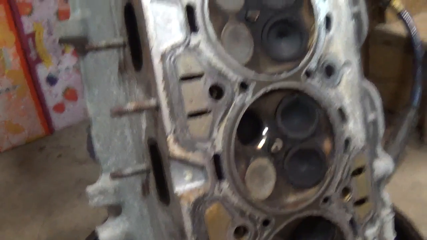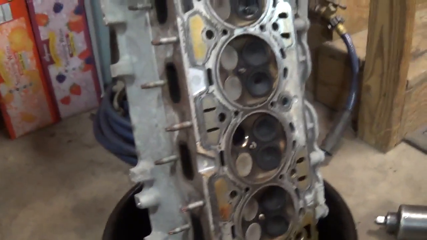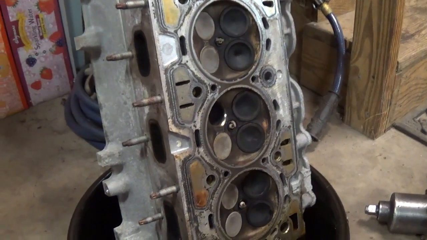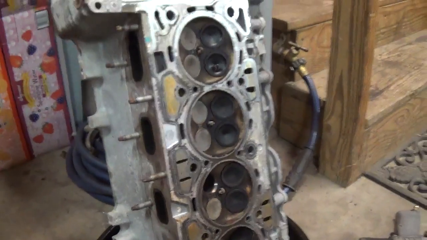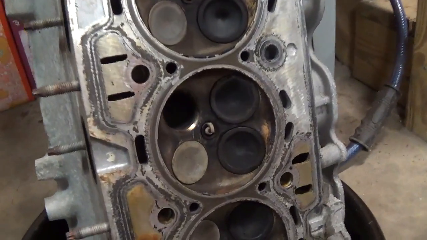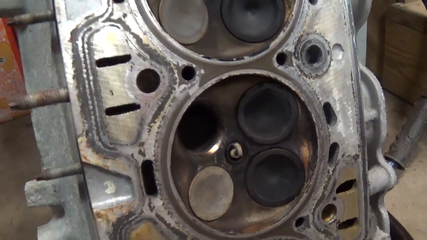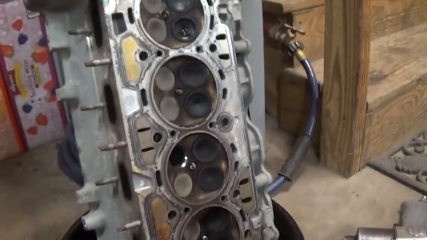I guess it's a common GM problem. If you've seen Scanner Danner's case study on the Hummer, he had the same issue. It was a misfire, exhaust valves were leaking. So there you go. Off to the machine shop.